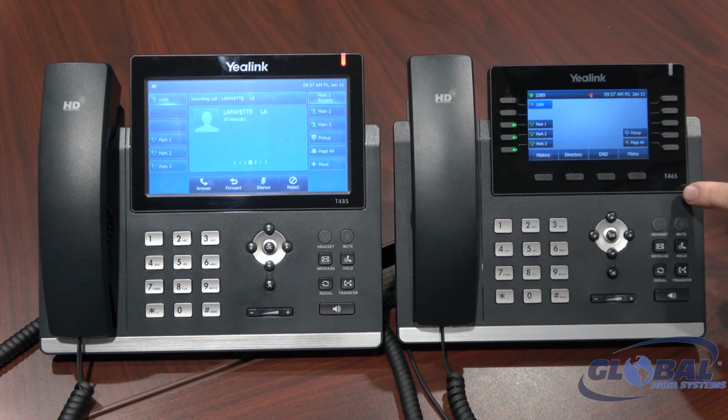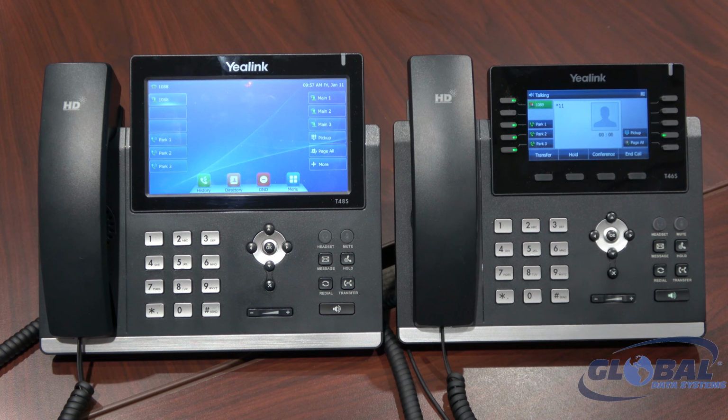My phone here is not ringing, but I hear the main line ringing. So I press the pickup button and now I can answer the phone. At this point, you can transfer a call or press the call park and allow someone else to pick up the call.